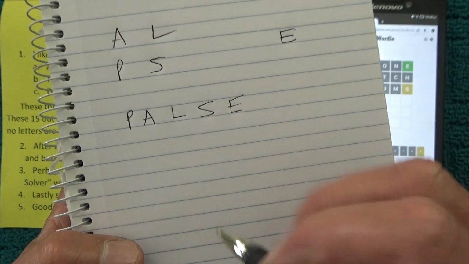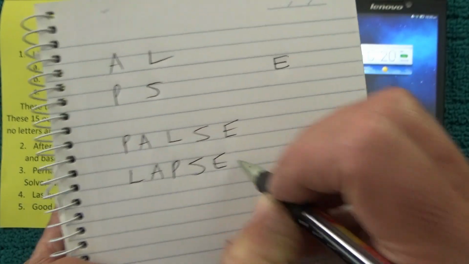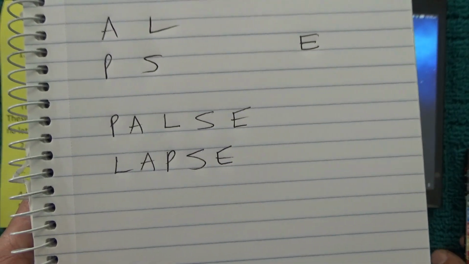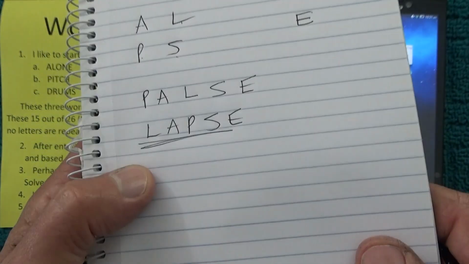I don't think pulse is a word, but what about lapse? L-A-P-S-E. Okay, that's a possibility.